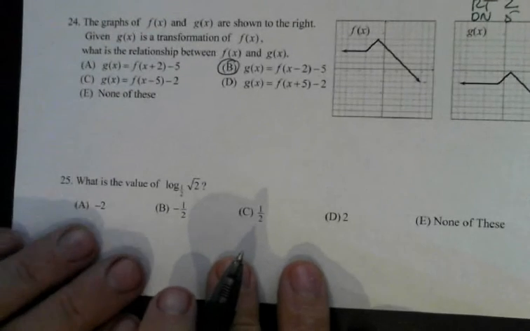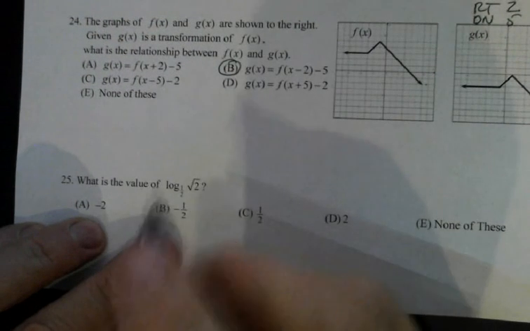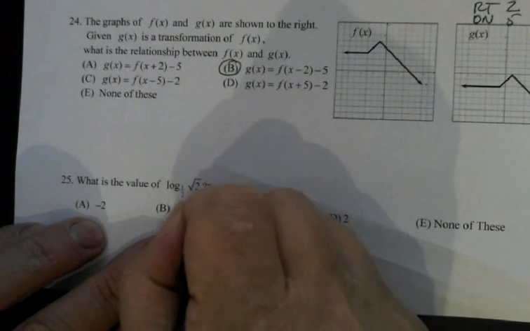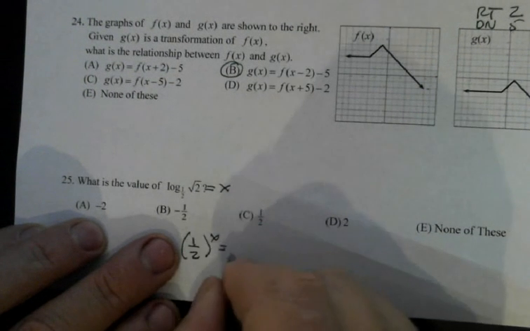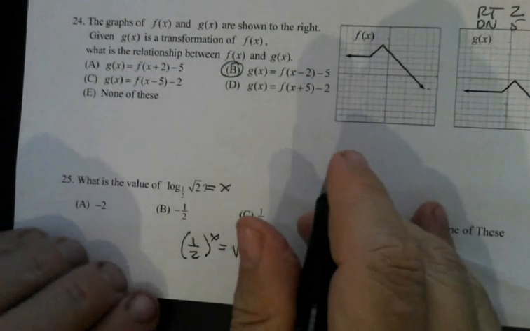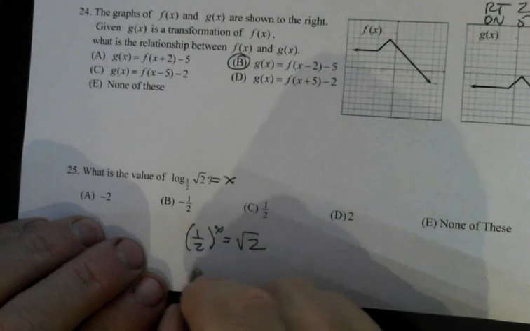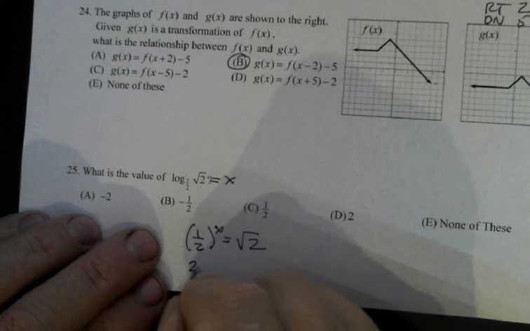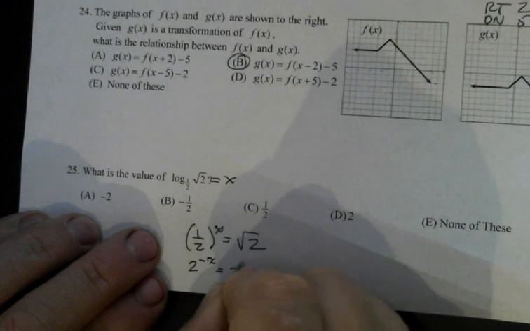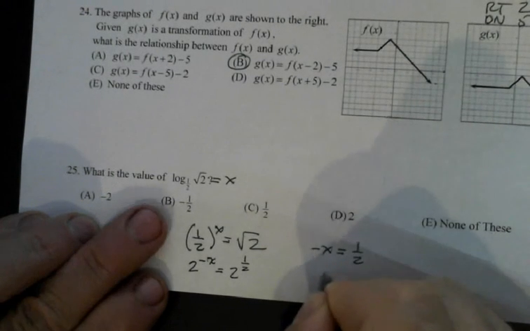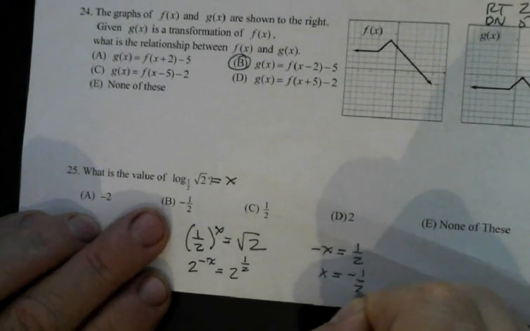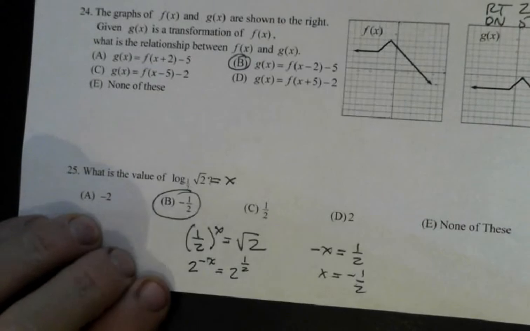Okay, last one. Probably the easiest way to do this one, let it equal x, and I've got 1/2 raised to the x equals the square root of 2. I'm going to try to match bases here because you don't have a calculator. I take log of both sides. So I get 2 to the -1. So I get 2 to the negative x equals 2 to the 1/2. So I get negative x equals 1/2. X must equal negative 1/2. And that's our last problem.